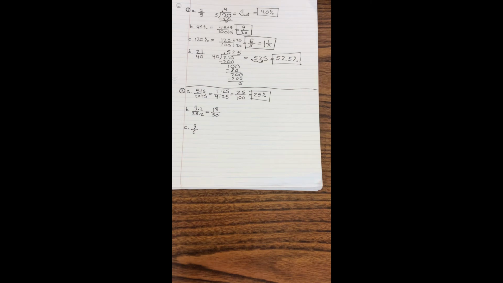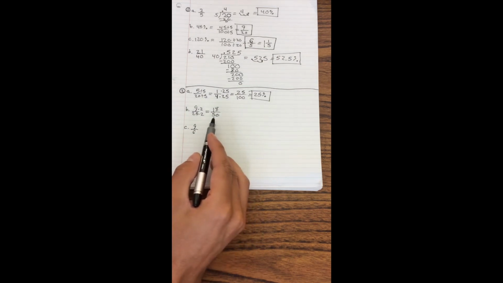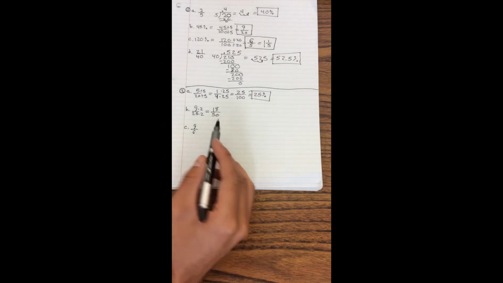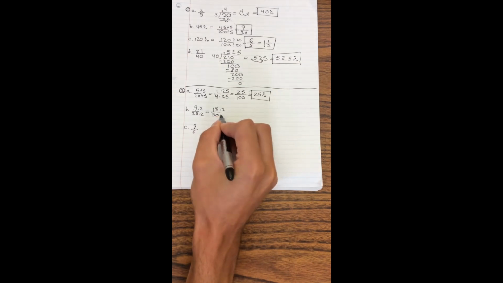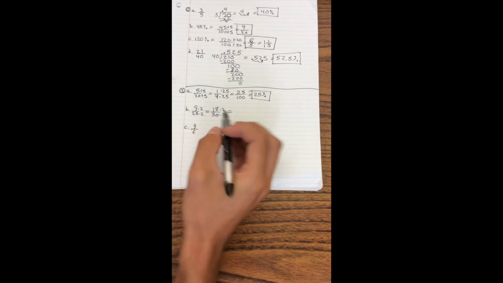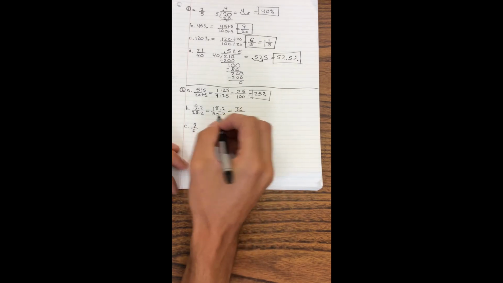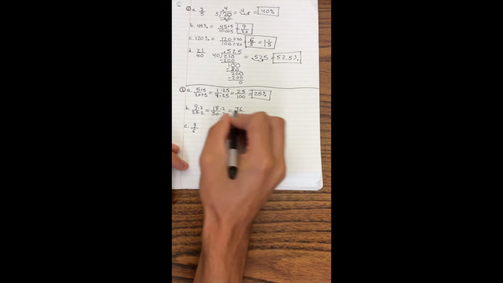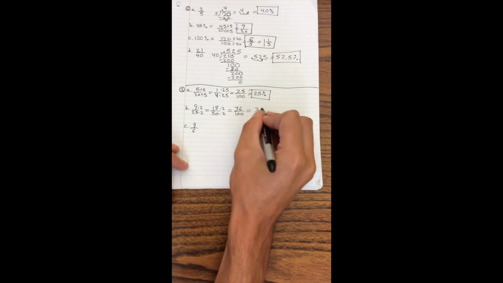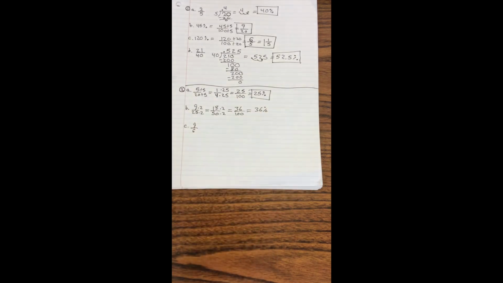Now I need to make it a percent. I actually realize I'm halfway to making mine a percent because I already have 50 in the denominator. So let's go ahead and multiply them both by 2 again. 18 times 2 gives me 36, and 50 times 2 will give me 100. And I know that since percents are out of 100, this must be 36%.